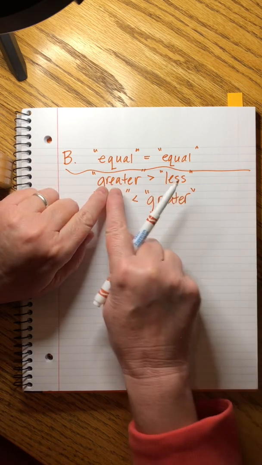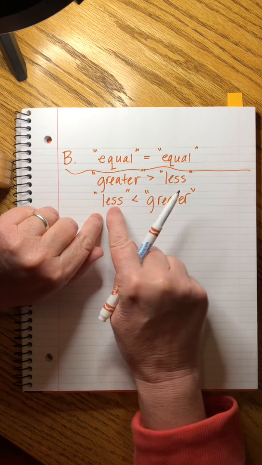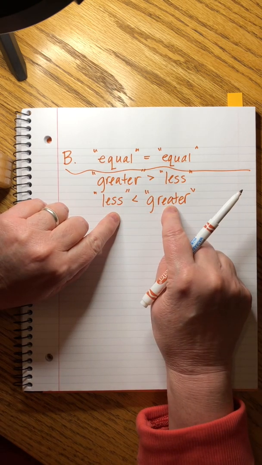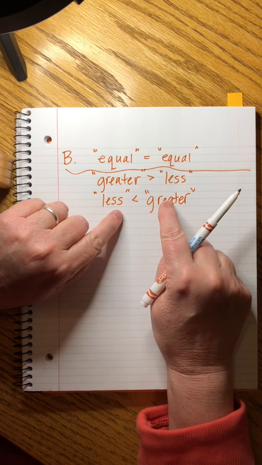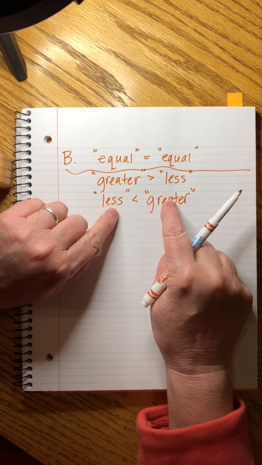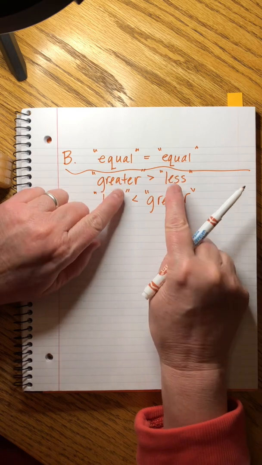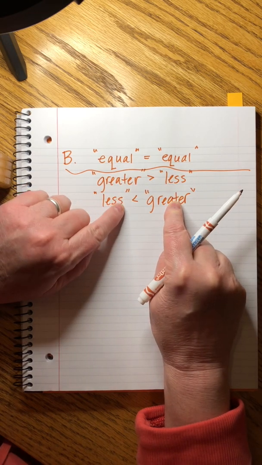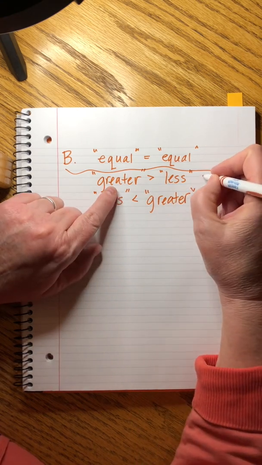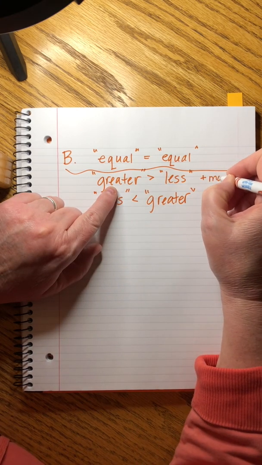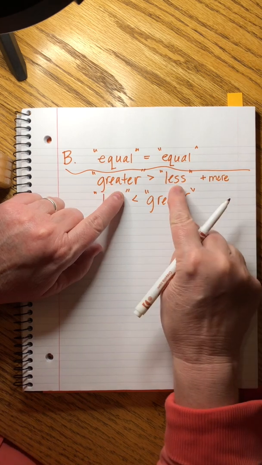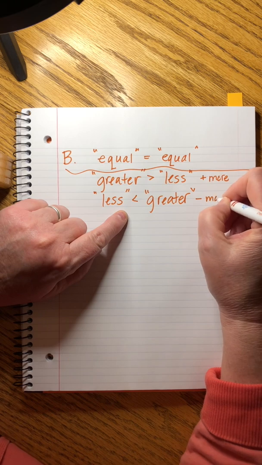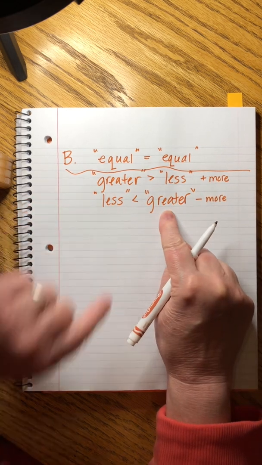Either the first one's greater than the second, or the first one is less than the second. And we're going to be given a number that will help us balance the equation. So we're going to start by writing something like this, and then we'll either add something more to the smaller side, or we'll subtract that same something more from the larger side.